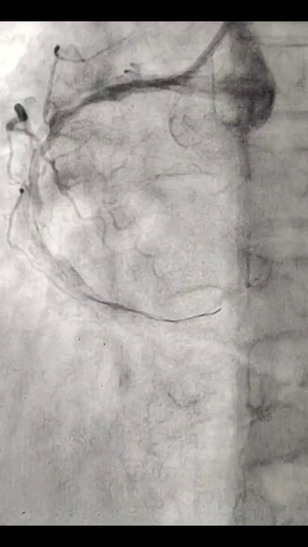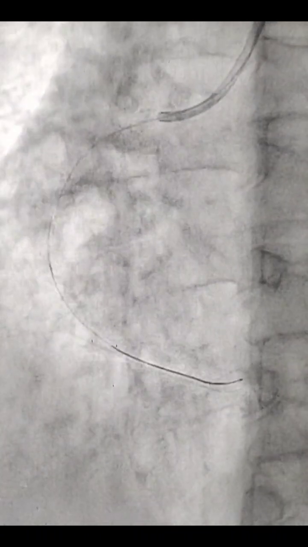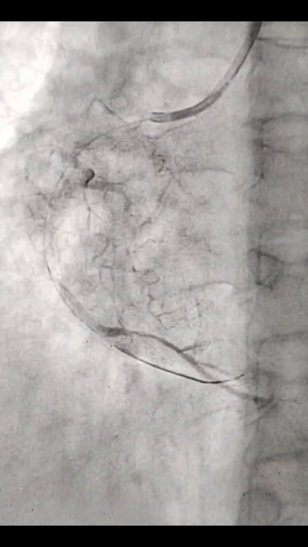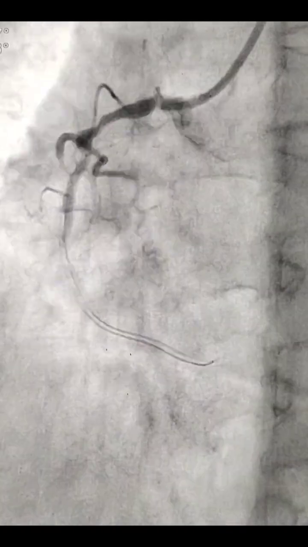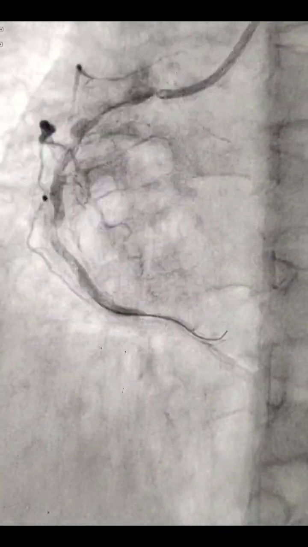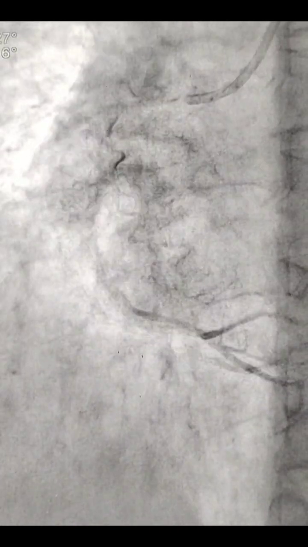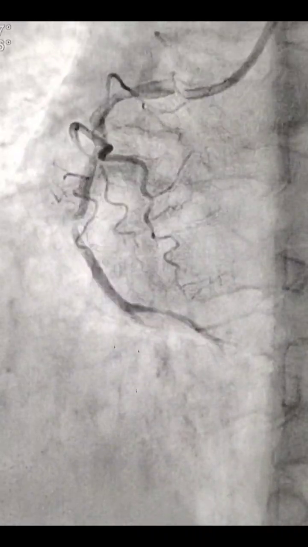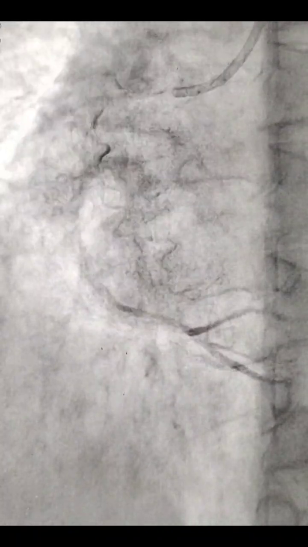So I wanted to remove this wire and place the wire in some bigger vessel, either the PDA or PLV. I tried and I negotiated. After this, I have given tirofiban, nicorandil and everything, but flow is like that only. You can see the probable place of plaque rupture in the mid RCA. There's a thrombotic vessel right from the proximal RCA.